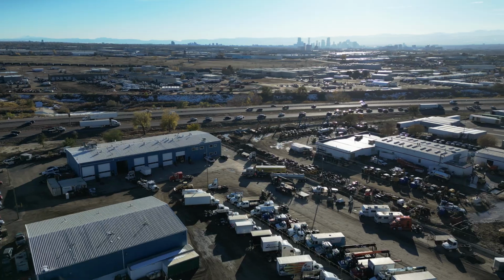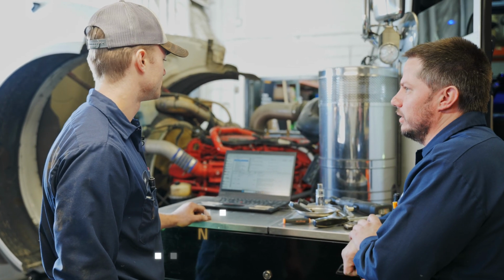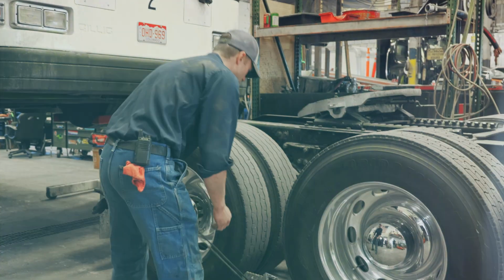What you working on today? Cummins X15, we've got after-treatment issues. Okay, what kind of codes are you dealing with? We've got soot level data valid but above normal.